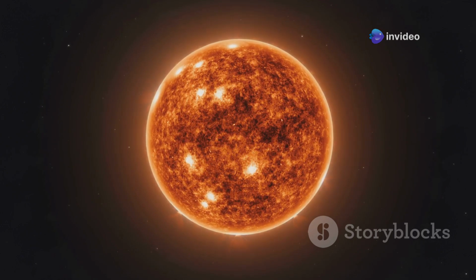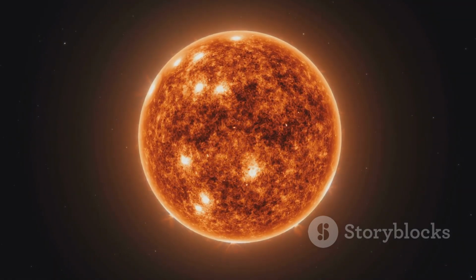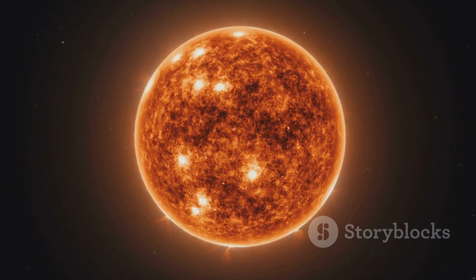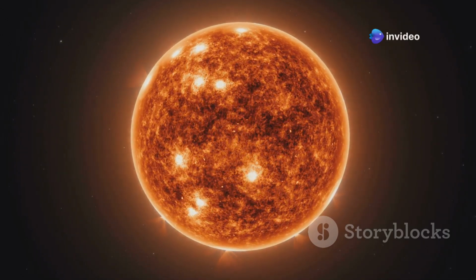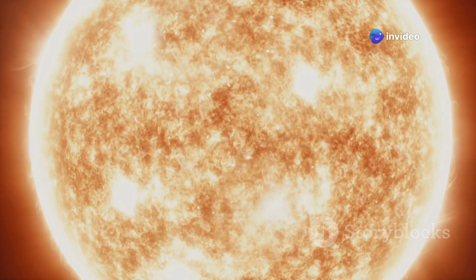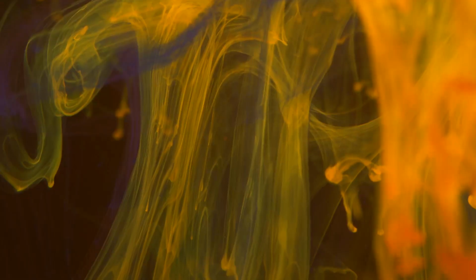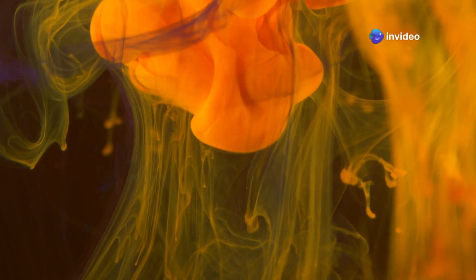In small, cool stars like red dwarfs, the convective zone extends all the way to the core. These stars are fully convective, meaning their entire interior is in constant motion. This means that their entire interior is like a giant boiling pot, with material constantly moving and mixing. This constant churning helps to transport energy from the core to the surface, making red dwarfs incredibly stable and long-lived.